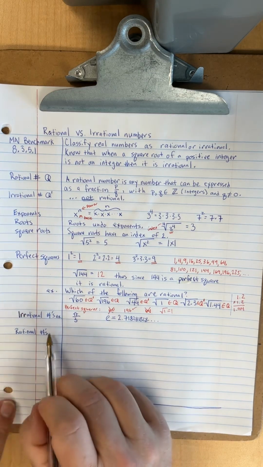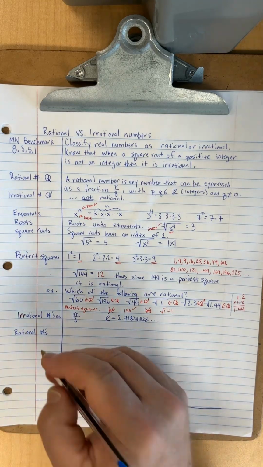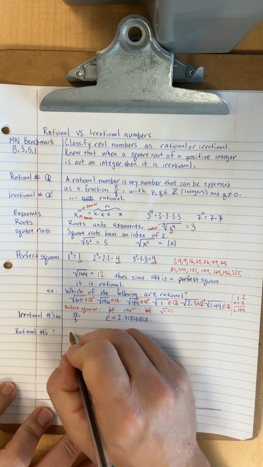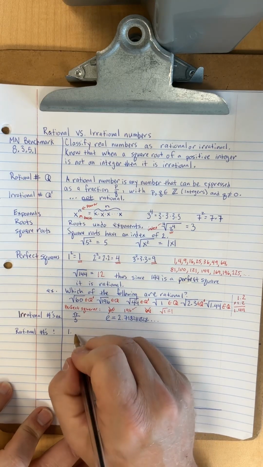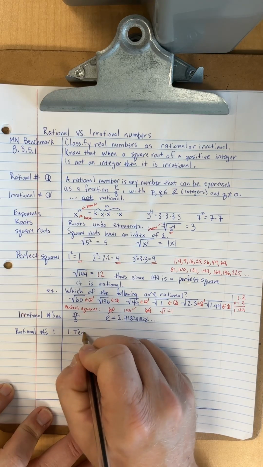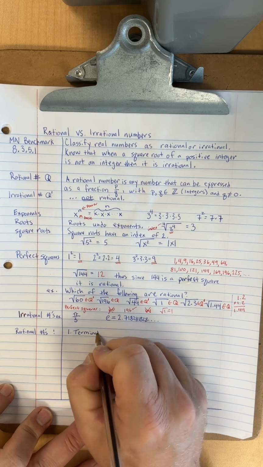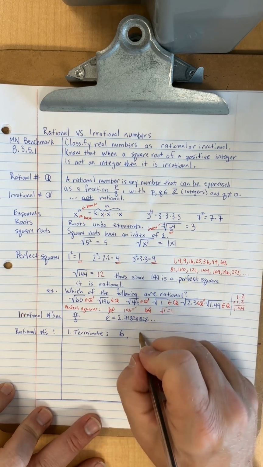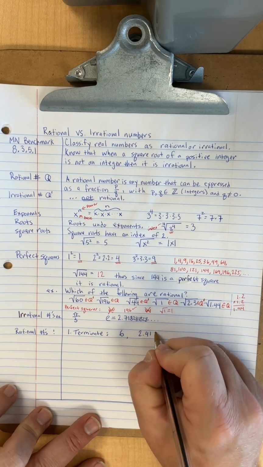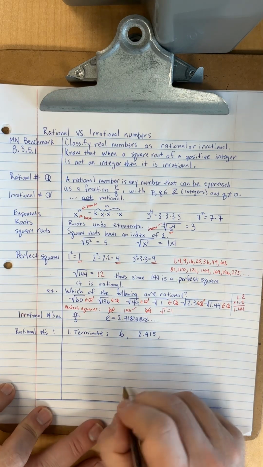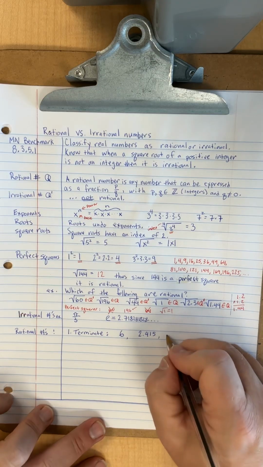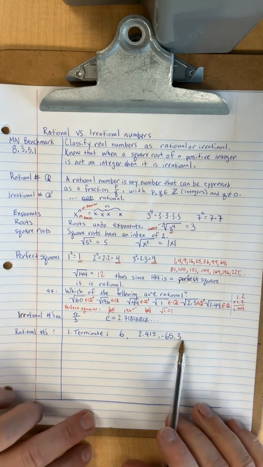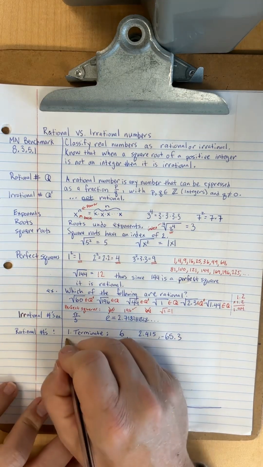And I could have just put that funny looking Q like I did up here. Okay, so rational numbers, there's one of two options. One, terminate. Some examples of that would be like 6, like we talked about, 2.415, negative 65.3. Okay, whatever. Those terminate. They stop. The rest of the numbers are 0. Don't worry about it.